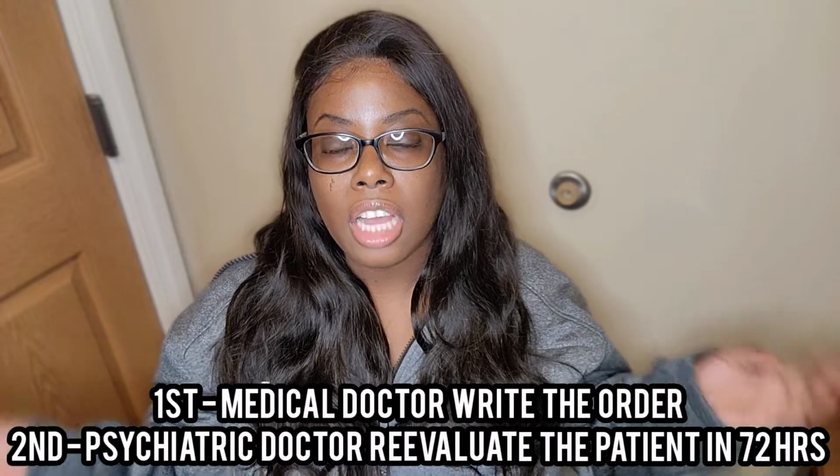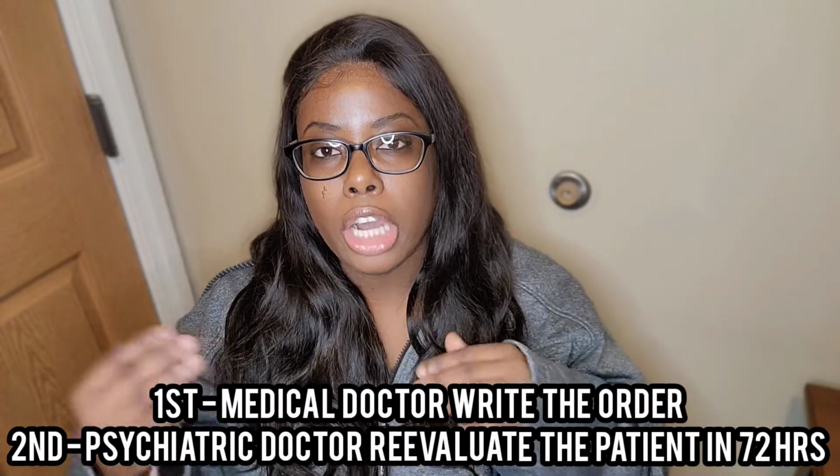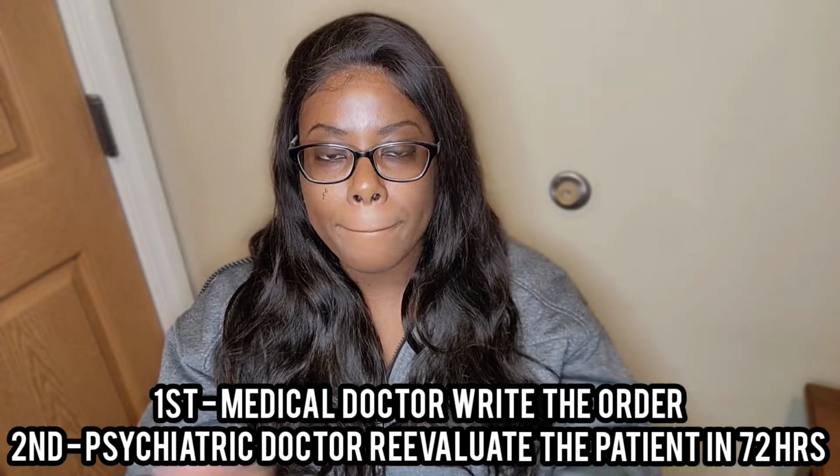Then within 72 hours, the doctor has to reevaluate them, because if the doctor does not reevaluate them in 72 hours, the facility can be charged because they're holding the person against their will. So within 72 hours, the doctor has to reevaluate them to say if they are going to stay or go home.